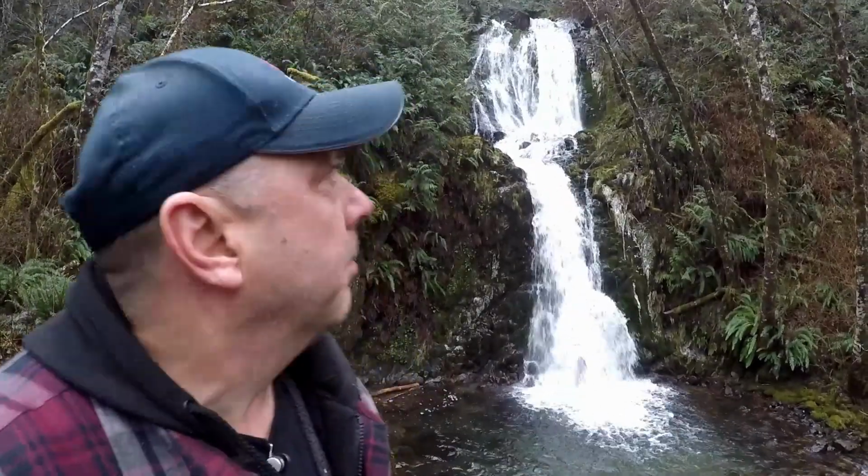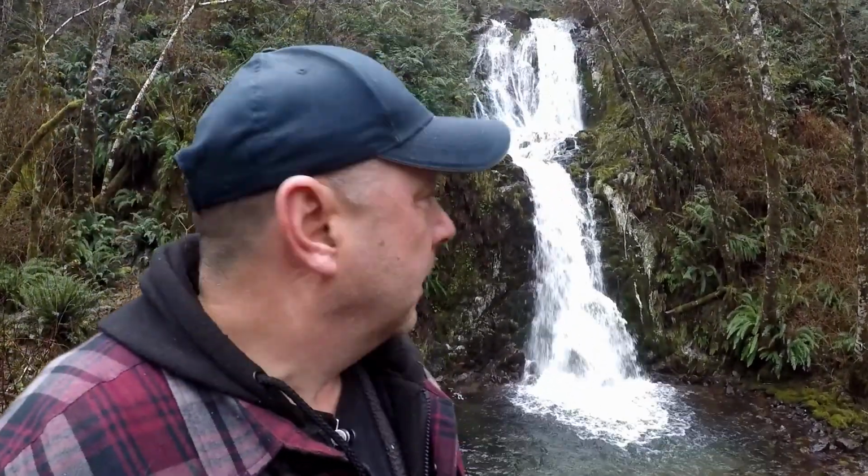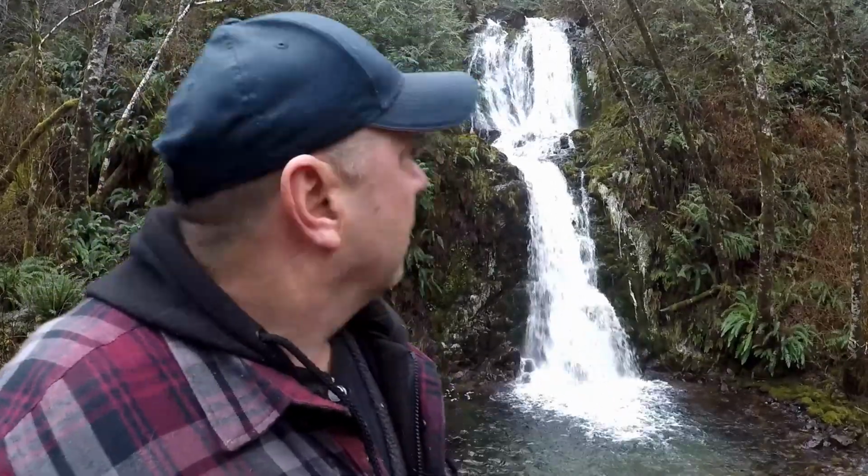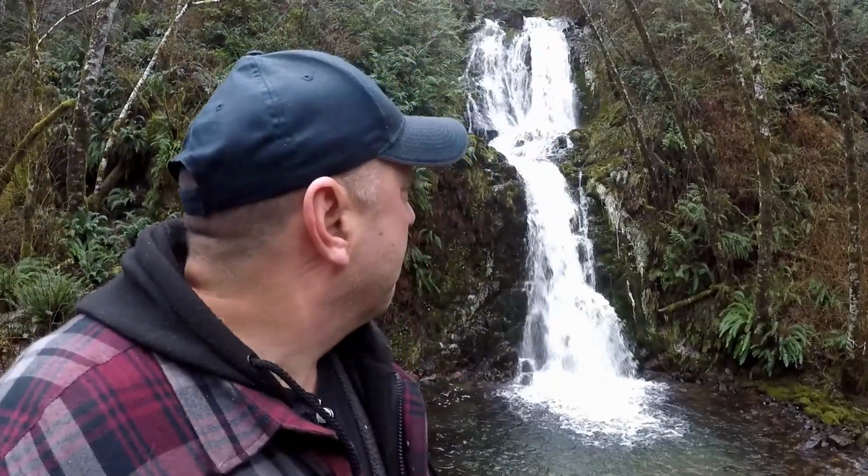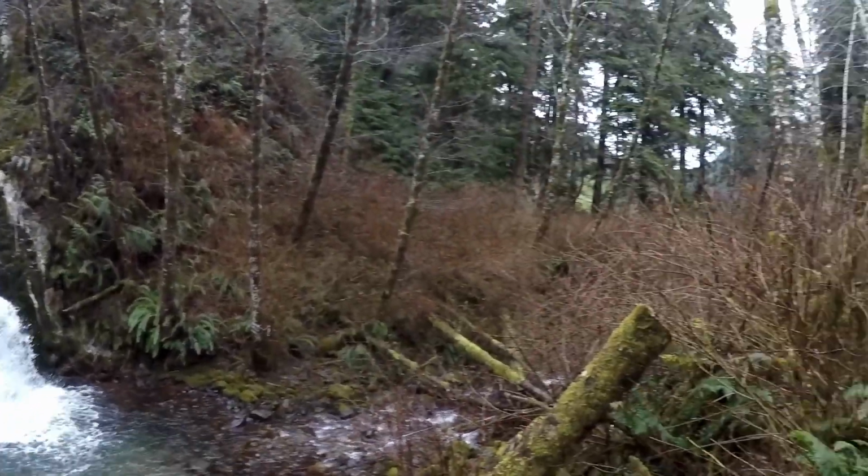Hello again. Today I'm at Neeta Creek Falls, a beautiful set of falls. There are about three sets of falls that go all the way up, probably maybe 500 feet or so, just a gorgeous set of falls. But one of the problems with shooting here is getting back far enough to capture the next set of falls up above, and I've never been able to do that because there are all these alders in the way.